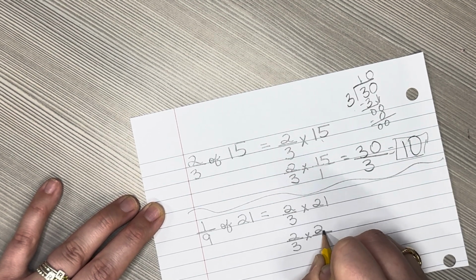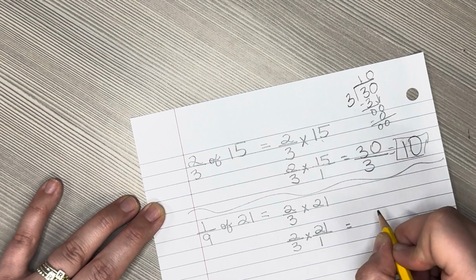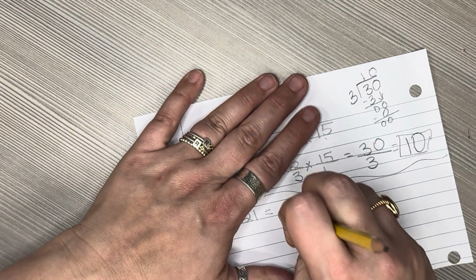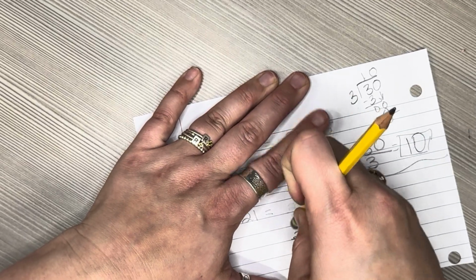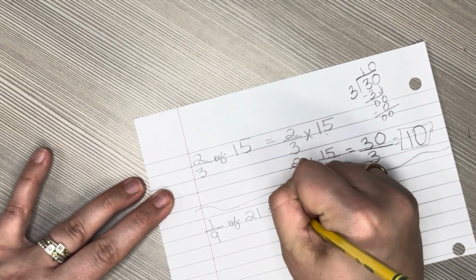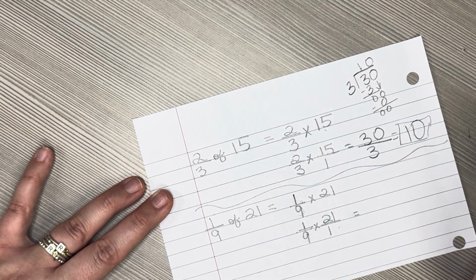My whole number is my numerator. My denominator is 1. 2 times 21. What am I doing? Not 2/3. I'm looking at the problem above me. I'm sorry. Whoops. 1/9, that's better. Times 21.